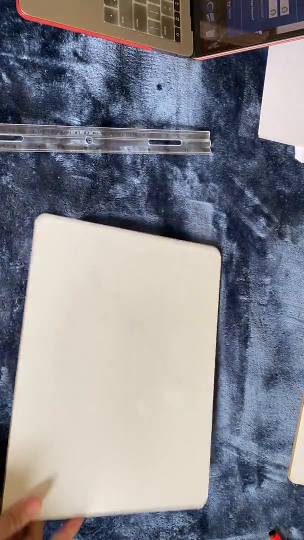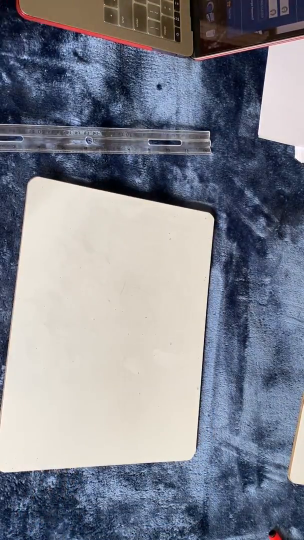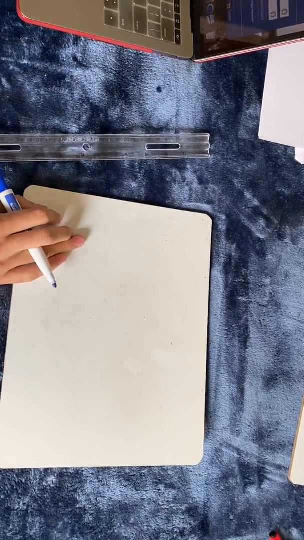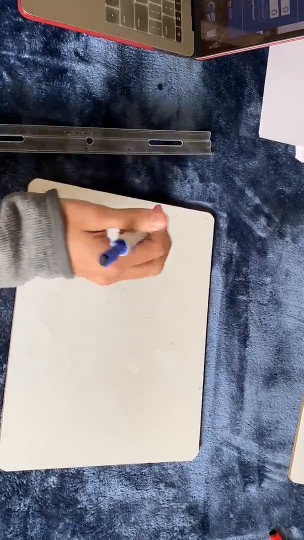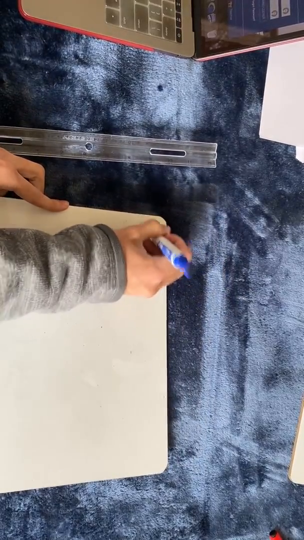Now let's move on to our actual lesson. For today, it's going to be a pretty short lesson because we went through a good amount of it yesterday. Today, we're going to be learning about parallel lines.